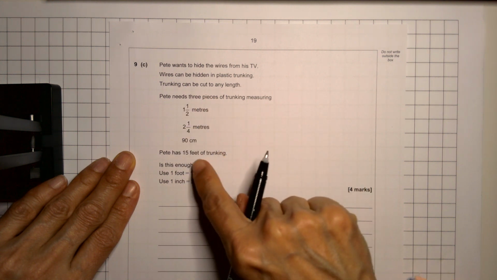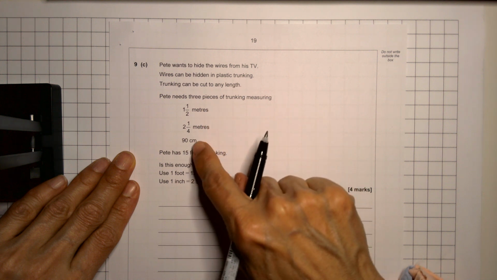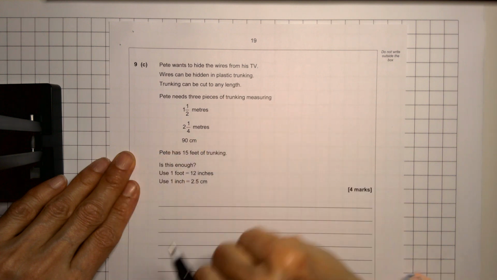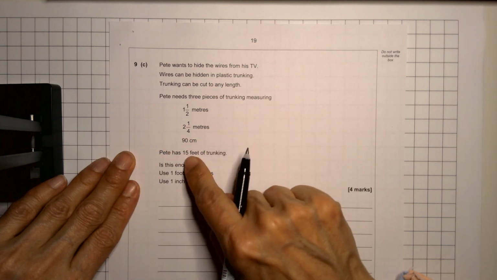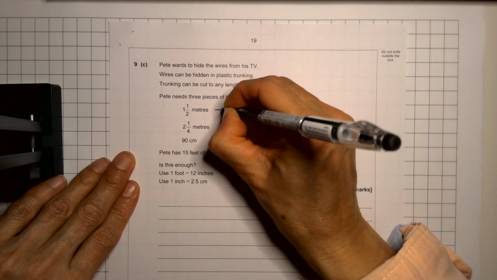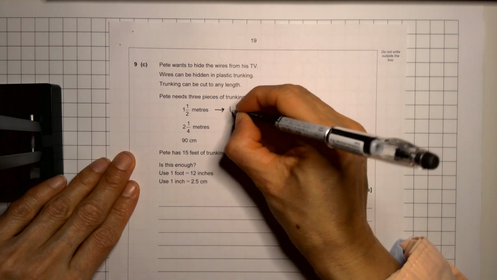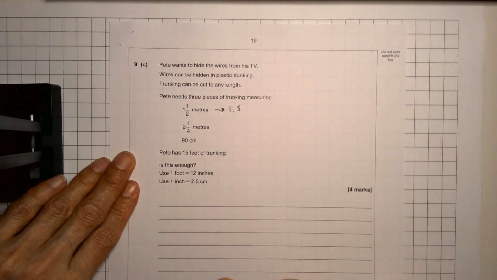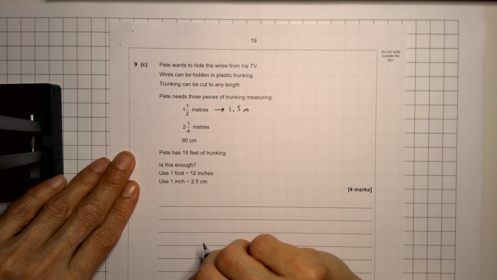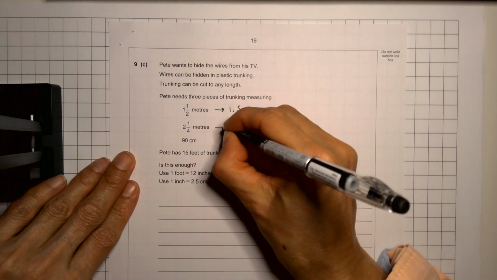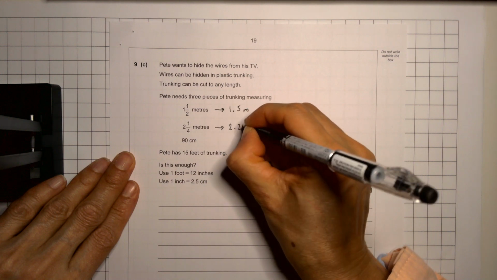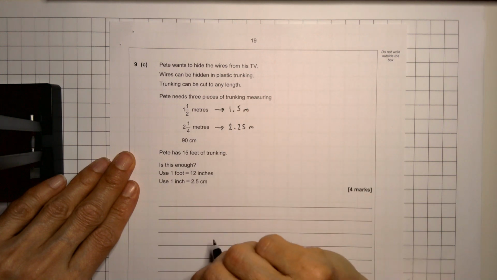We have a problem. This is in feet, and this here is in meters and centimeters. So first of all, we're going to find out how much he needs. Then we're going to find out if he has enough. So 1.5 is 1.5 meters, that's how many meters he has there. Here, 2.25 is 2.25 meters. And this one's in centimeters.